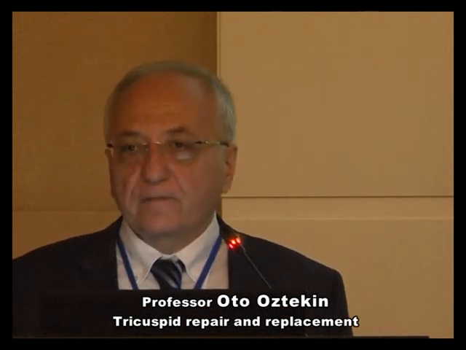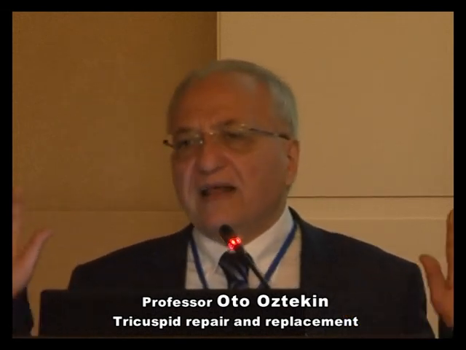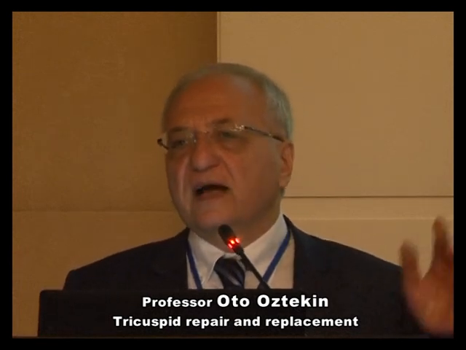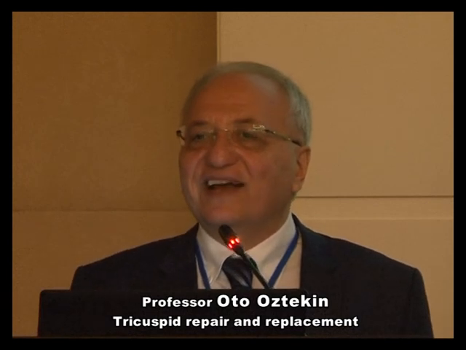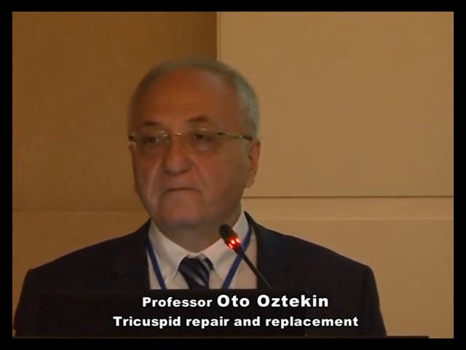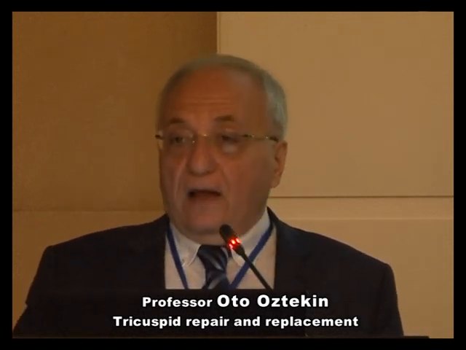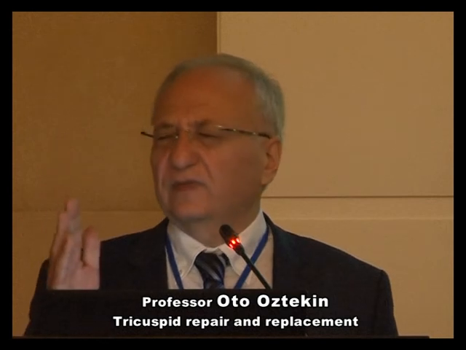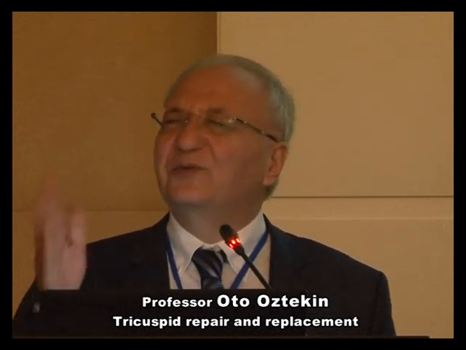Which mechanical valve? Any bileaflet valve, but mostly I use St. Jude mechanical valve. Is there a position you prefer for bileaflet? For bileaflet valve, I prefer rectangular, perpendicular to the septum.